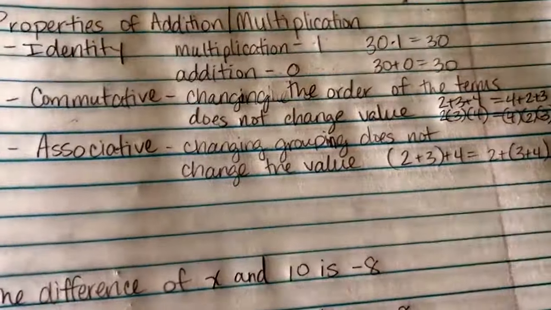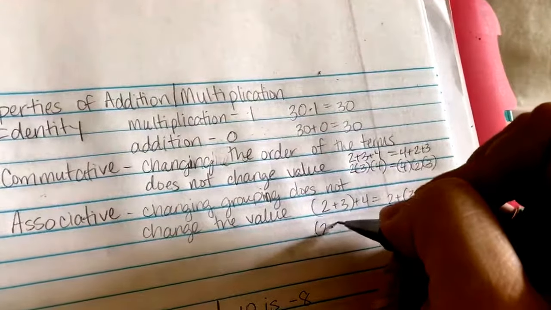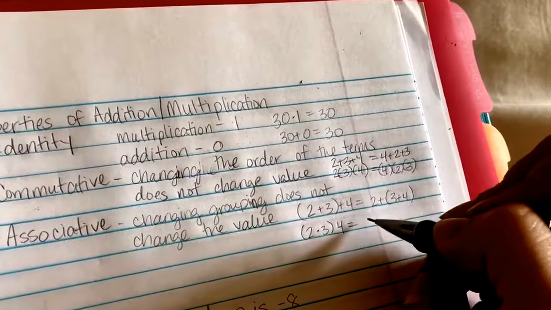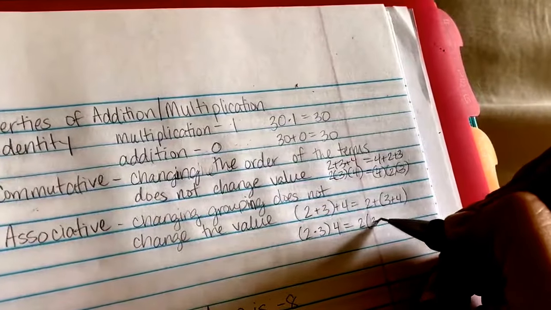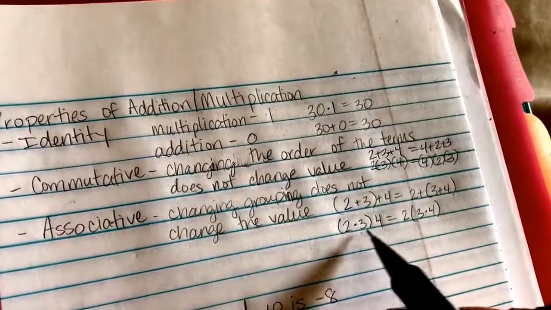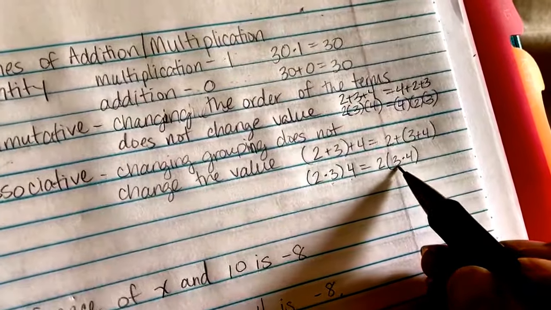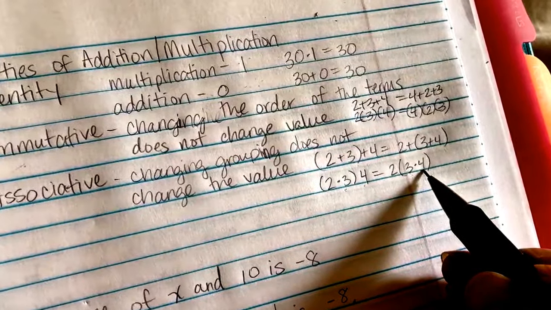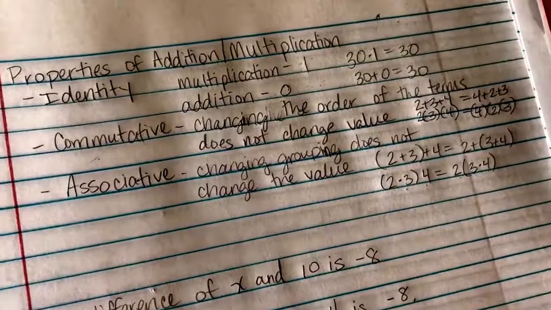The associative property of multiplication says that changing the grouping of the numbers as they're multiplied together, that will not change the product either. So if we had 2 times 3, that's 6, times 4, that's 24. What if we had 3 times 4, and that's 12, and then multiply that by 2, that's 24. Same thing both ways.